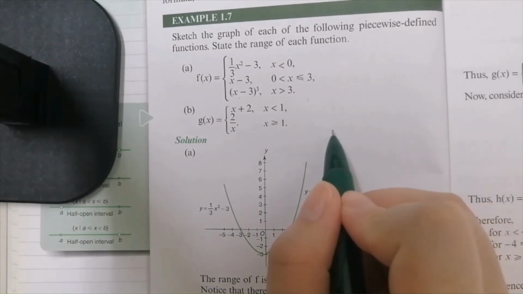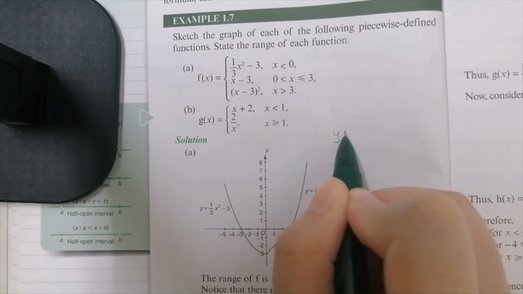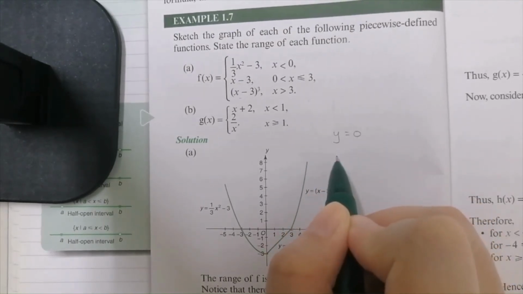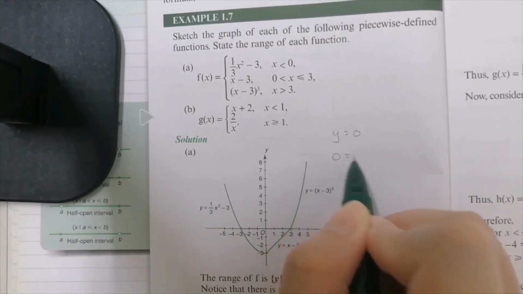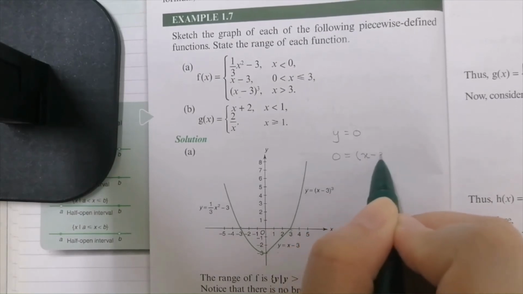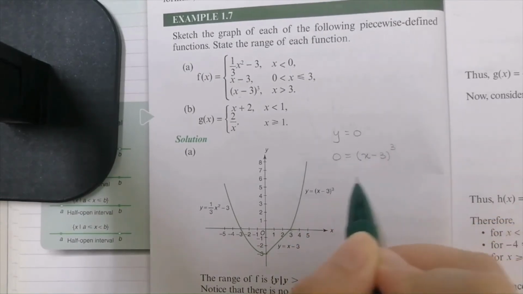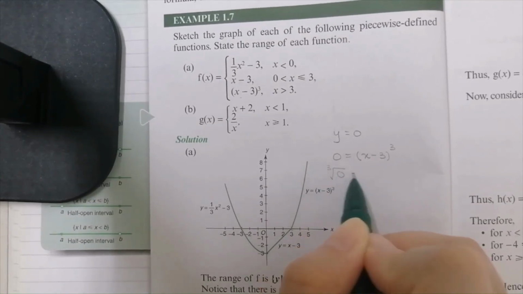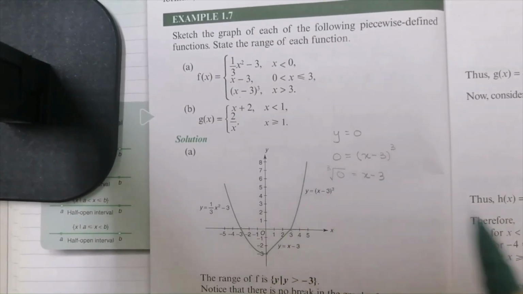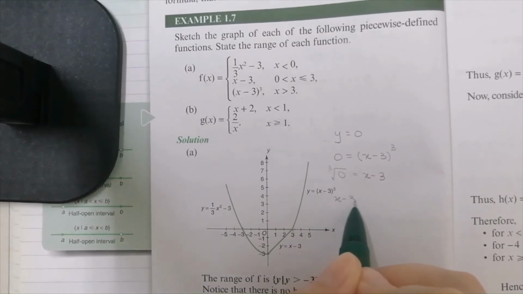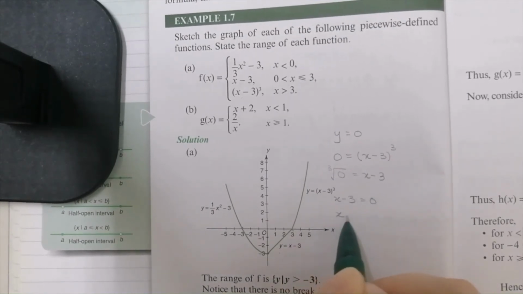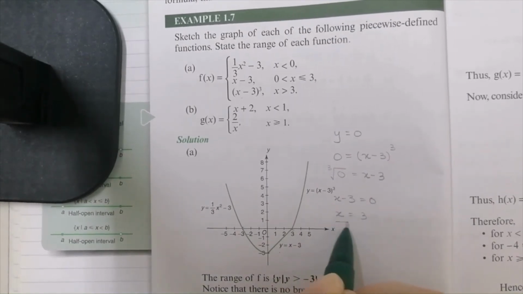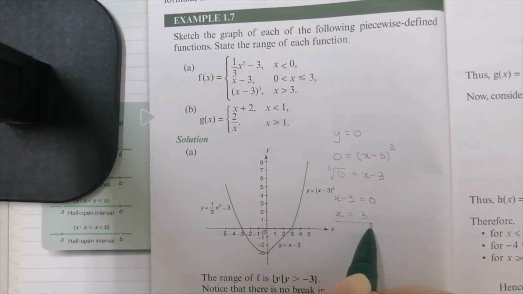Let's find the x-intercept. To find the x-intercept, let y equal 0. 0 equals (x minus 3) to the power 3. x minus 3 equals cube root of 0. So x minus 3 equals 0. x equals 3, so the x-intercept is 3.